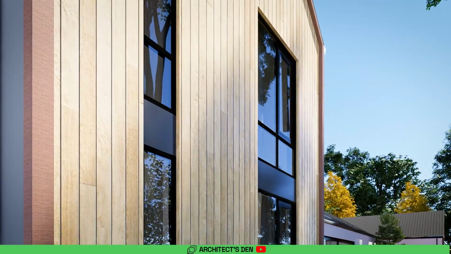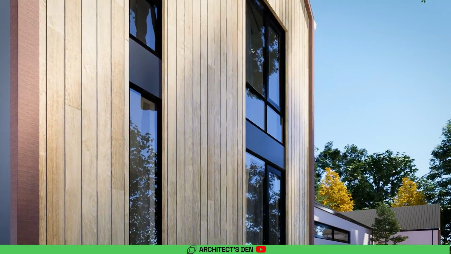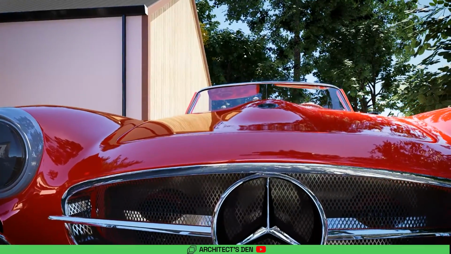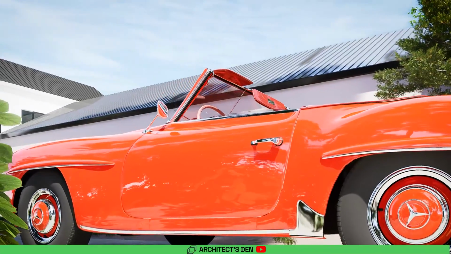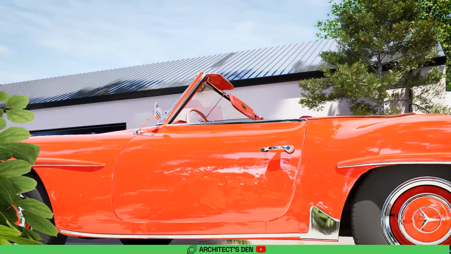The enormous power possessed in the simple software D5 Render will enable us to achieve this with high quality ArchViz standard. Take a look at the finished product we are going to have at the end, and then let's start. See you in class.